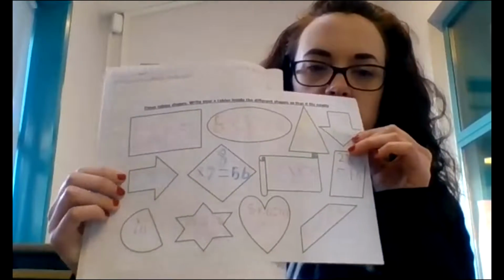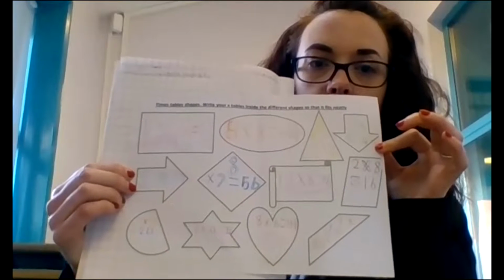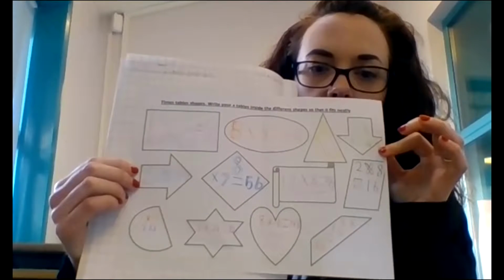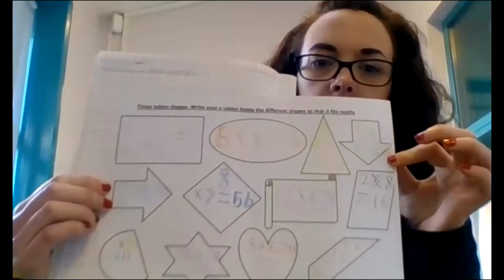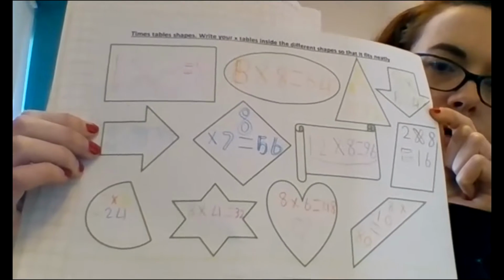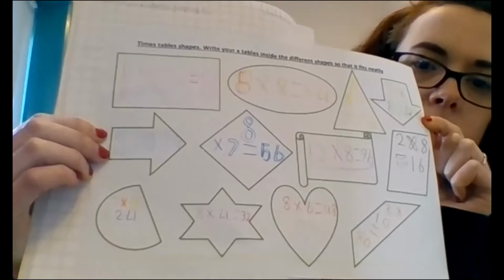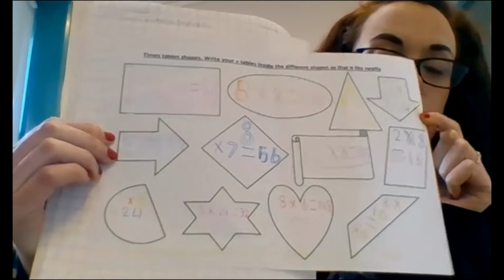I know it might be back to front, but I just wanted to give you an idea of how to fill in each box. So you write out your times table and you make it nice and big so it fills the shape of the box on there. Okay, so it might not look the right way around for you, I'm not sure, but it gives you an idea. You can use different colours as well. You might want to do bubble writing. So if you're really good at that, you could use bubble writing and colour those in as well.